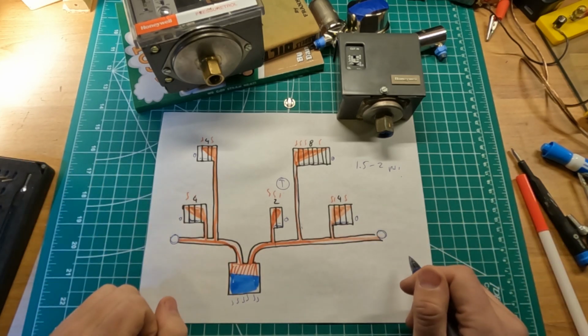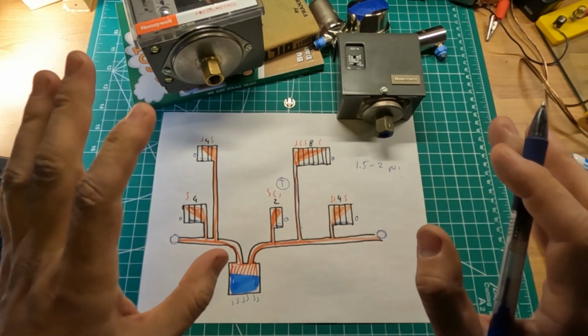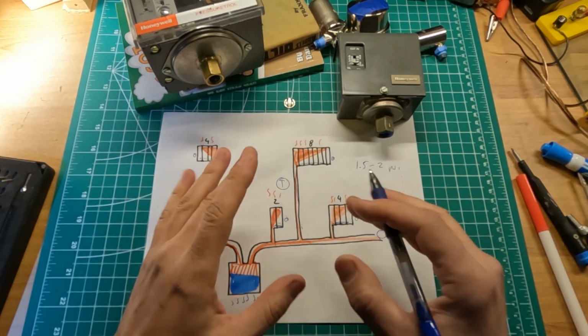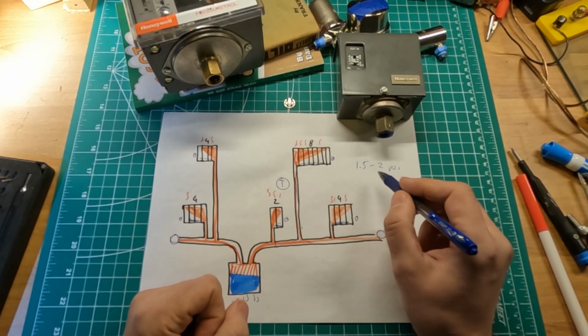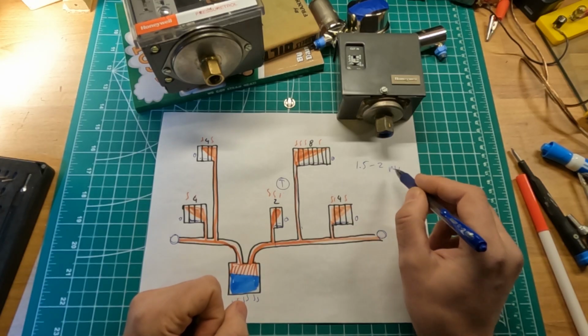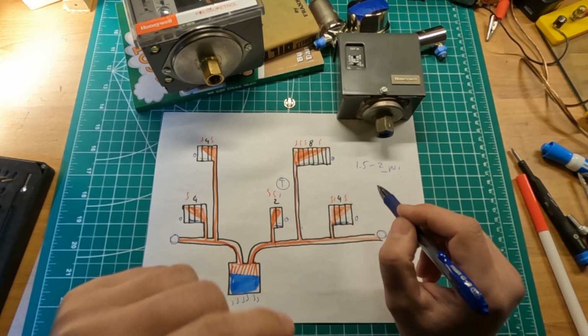Anyway, as a general rule, if you want to follow the accepted wisdom, you should set your Pressuretrol to shut down the boiler at 1.5 to 2 psi. 2 psi is a lot. 1.5 should be your maximum.